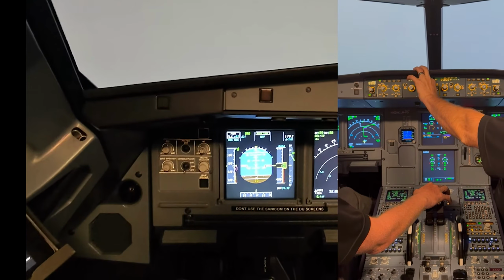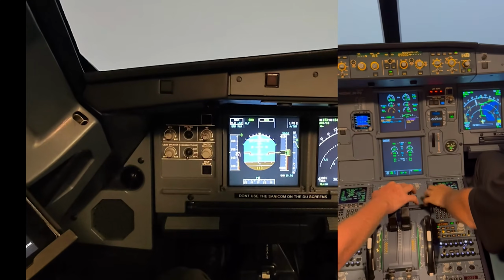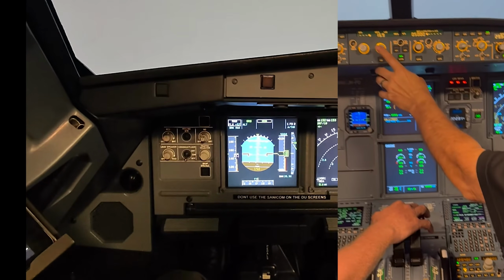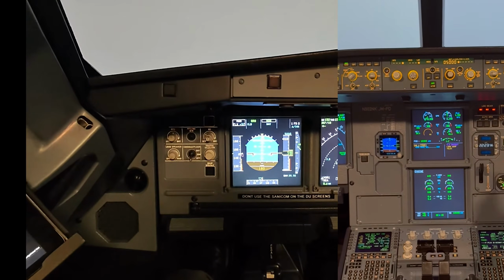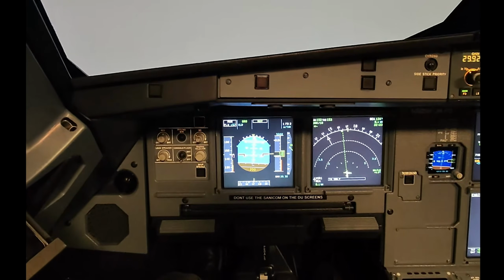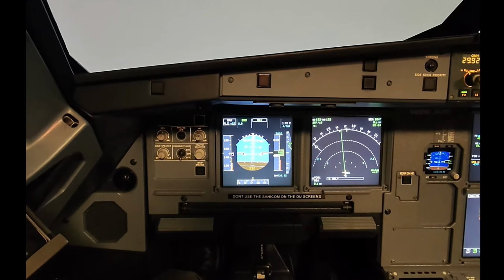Select heading 164. Activate secondary. Manage nav. In older FMGC software, selecting heading will enable the Activate Secondary prompt.